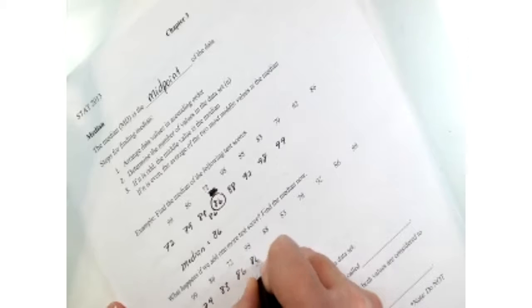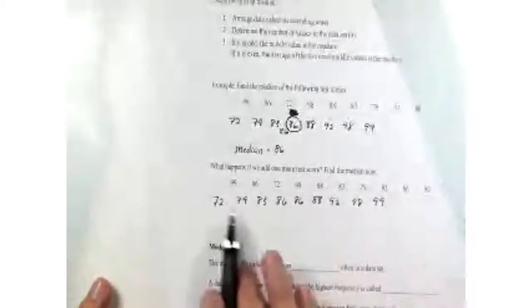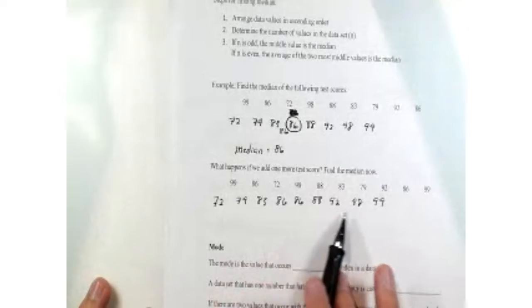So now what happens if we add one more value to the data set? So it's the same set except we add a 99. So then it's going to be 72, 79, 83, 86, 86, 88, 92, 98, and 99. So now we have 1, 2, 3, 4, 5, 6, 7, 8, 9. I missed another one, 99. So there we go. Now we have 10 data values, so n is even.